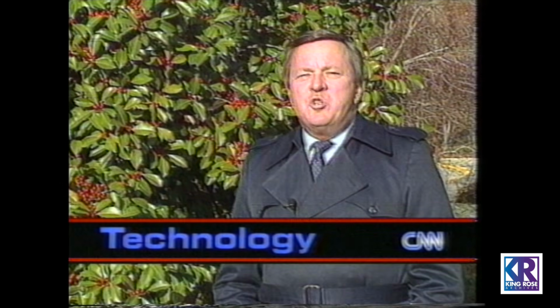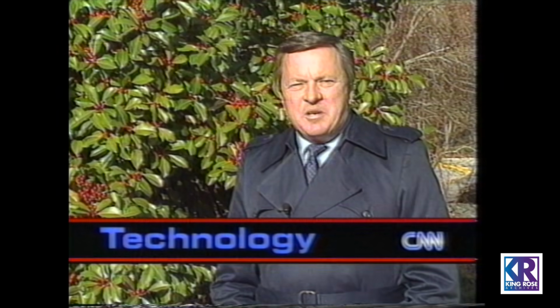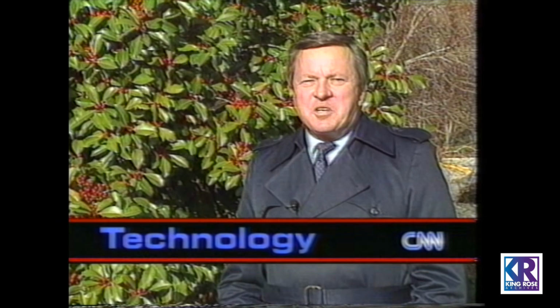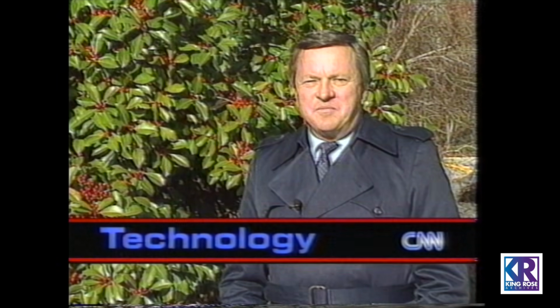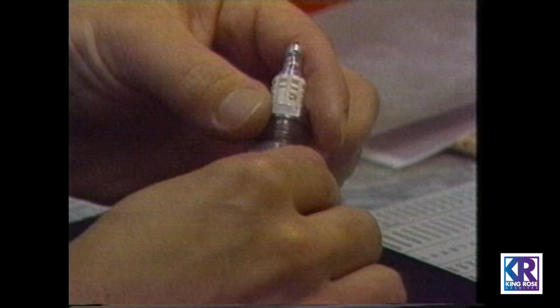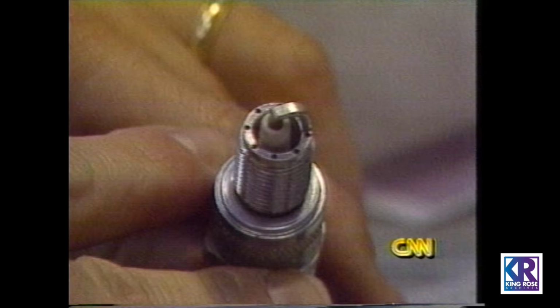Scientists who've developed a new combustion analyzer say it could promote a burst of activity for the auto industry in its search for better ways to conserve fuel and cut down on pollution. Kathy Hart reports. This looks like an ordinary spark plug, but closer inspection reveals 8 tiny holes around its rim.